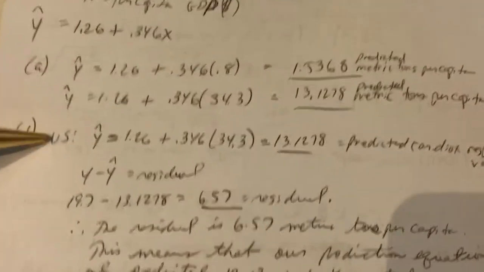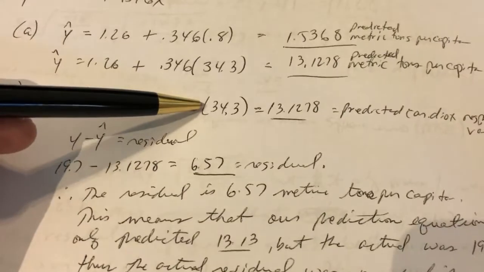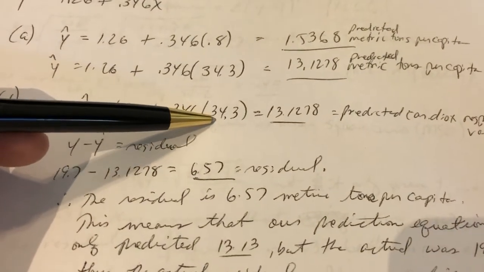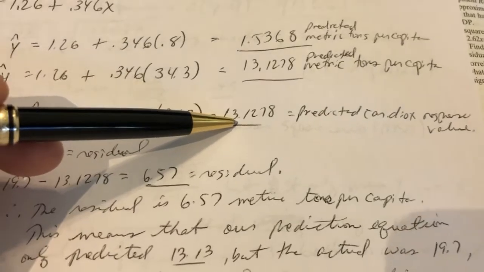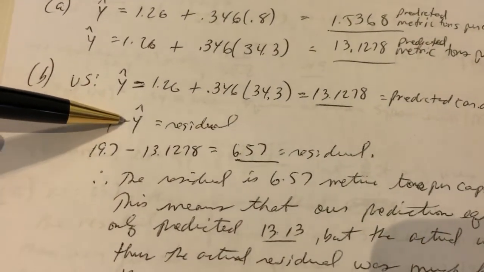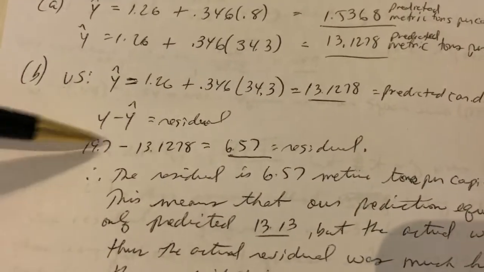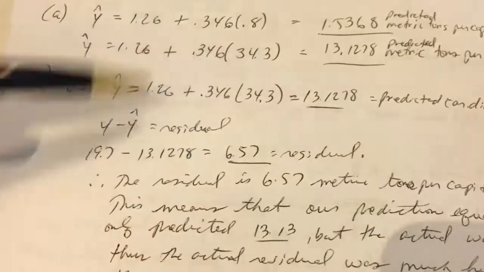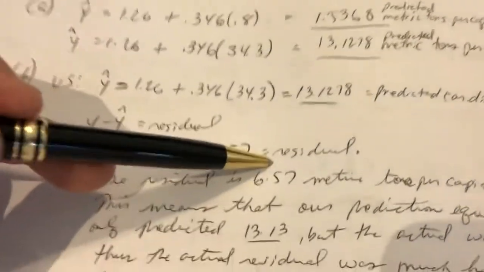So for the US, if the measurement is 34.3, you're going to come up with 13.1 if you round it off. The residual is y minus the estimate of y. They gave you the y in the problem, and your estimate you just calculated from up here. The difference is 6.57. That's called the residual.